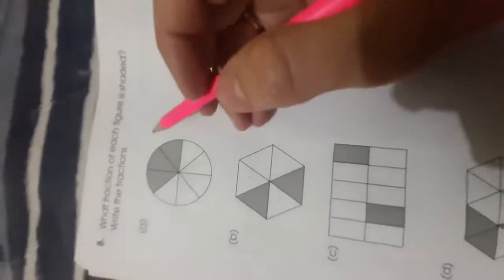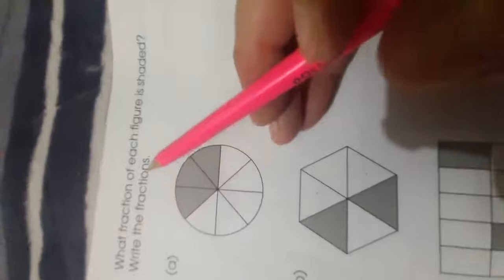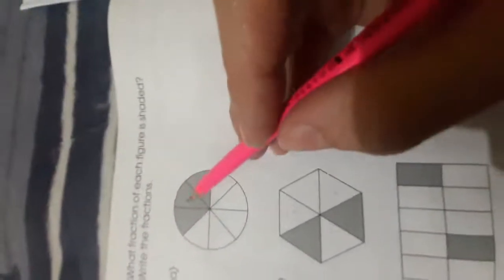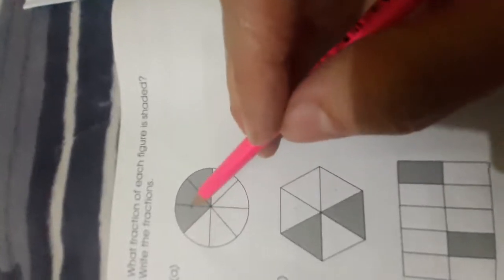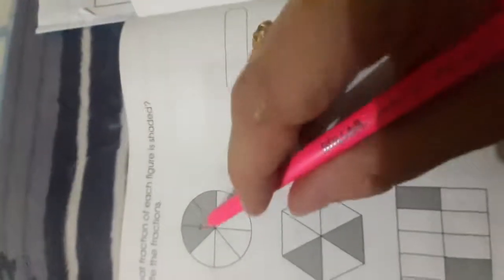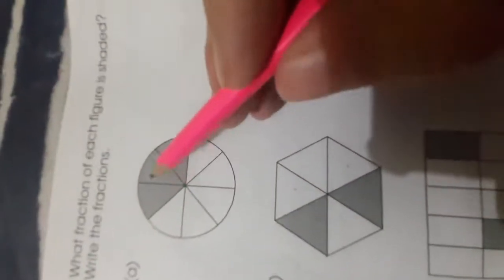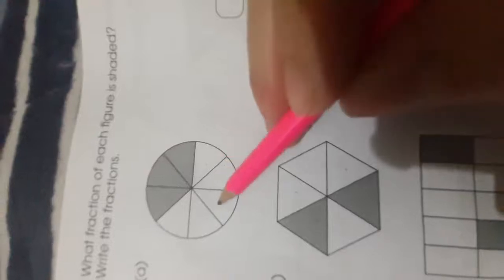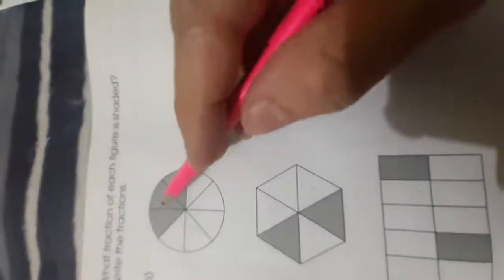Now students, open page number 104. The question is, what fraction of each figure is shaded? Write the fraction. Now you have to count first of all the equal parts, then you are going to write the shaded parts. So let's count the total parts. 1 2 3 4 5 6 7 8. Total parts are 8 and shaded parts are 3. So we will write 3 out of 8.